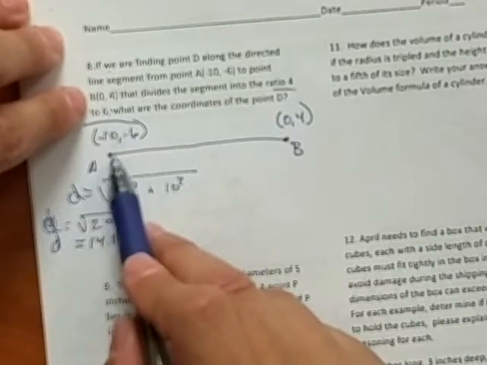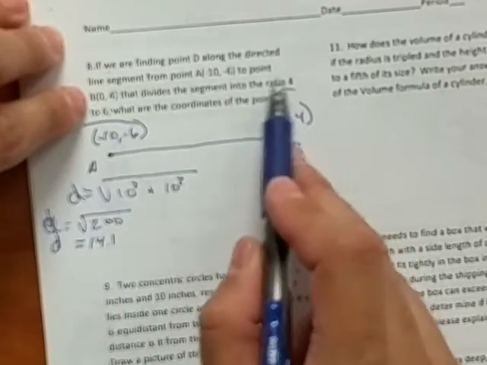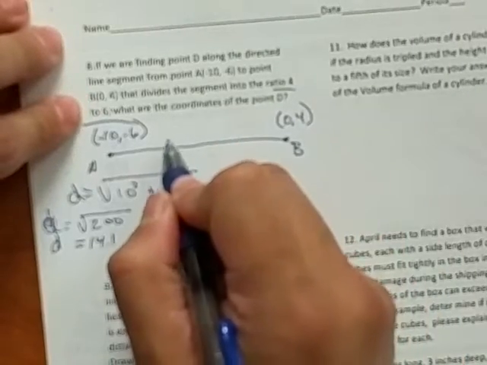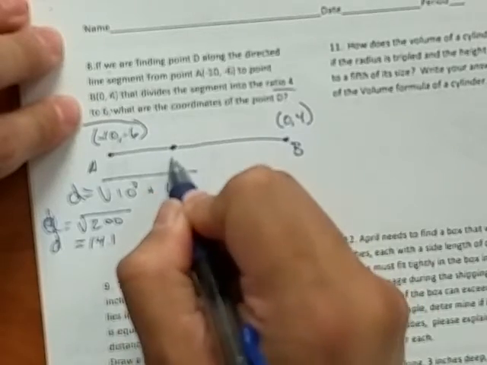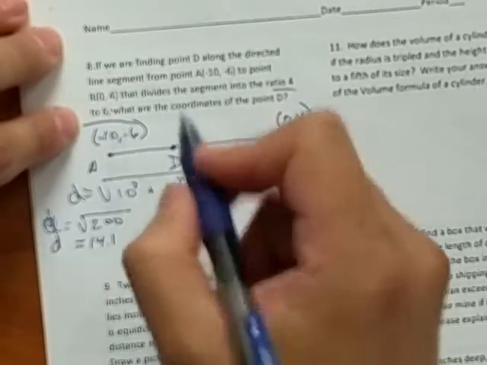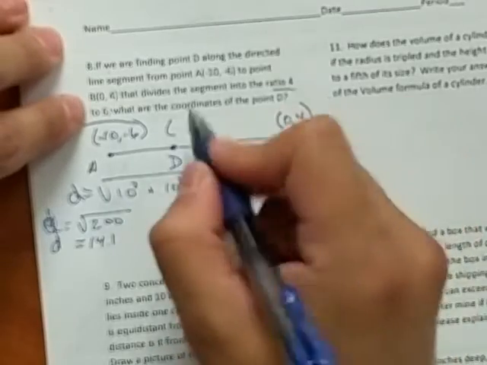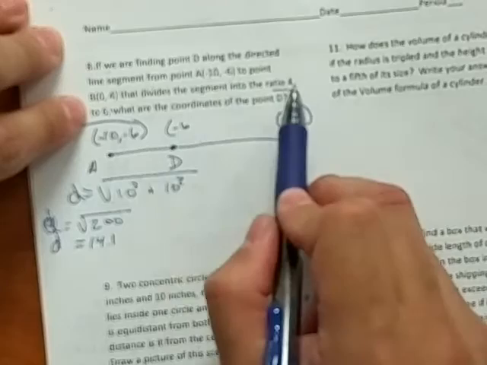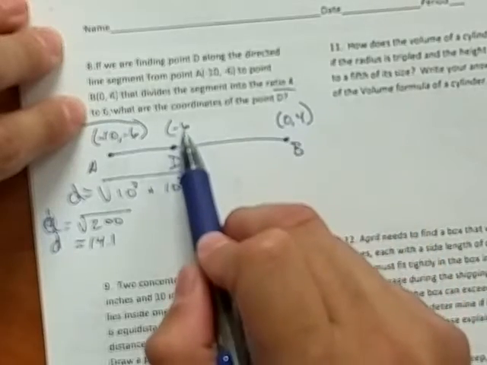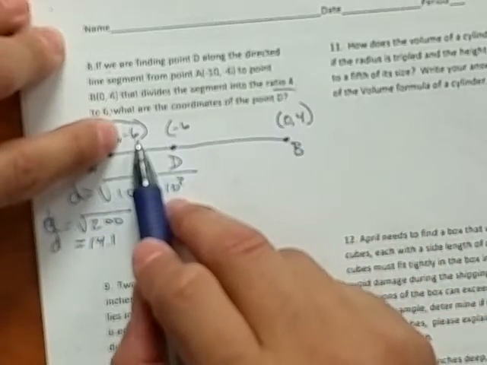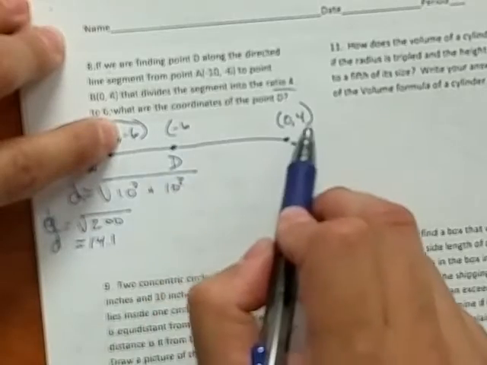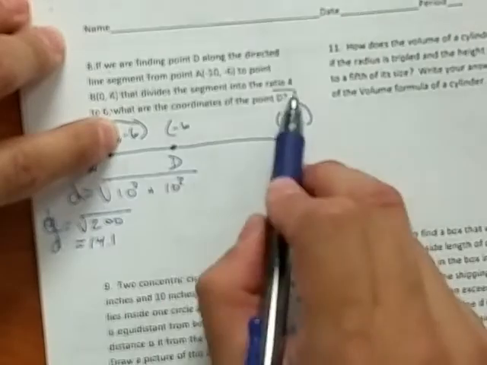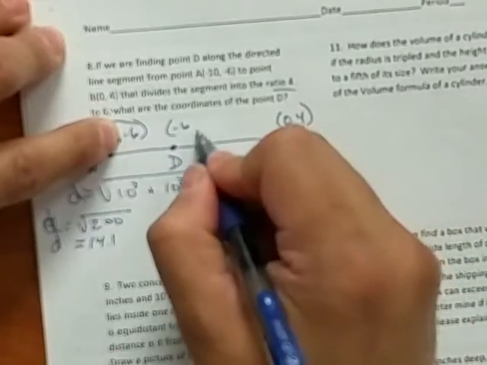So if I go 4 this way, so let's see, my point D is somewhere on this line, which is going to be -6. So I get -10 plus 4 is going to give me -6. And then I do the same thing going this way. So from -6 to 4, so -6 plus 4 should give me -2.